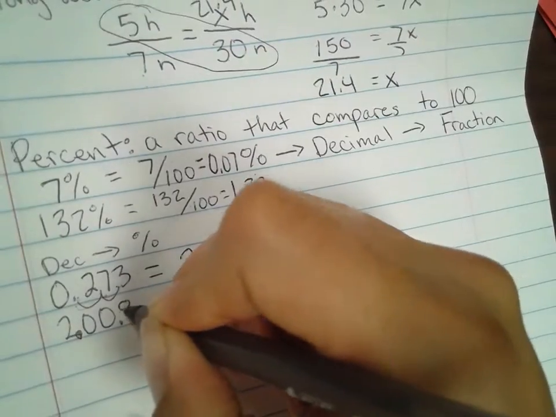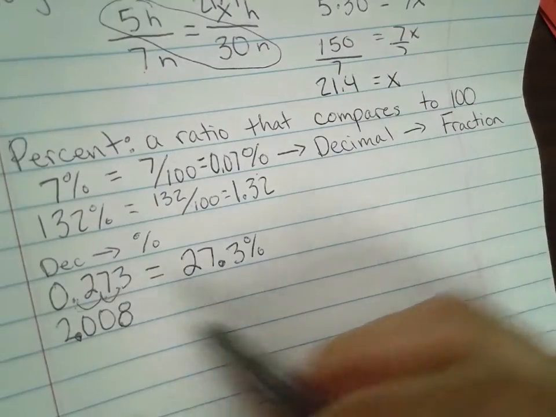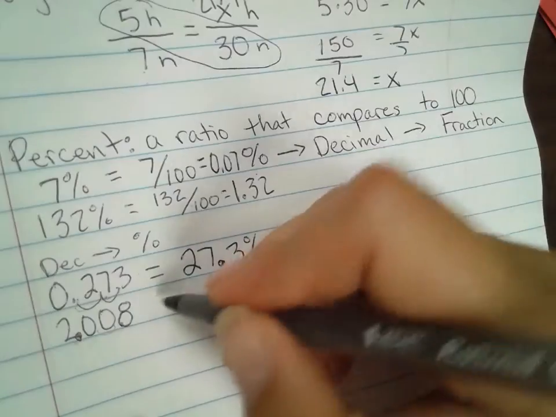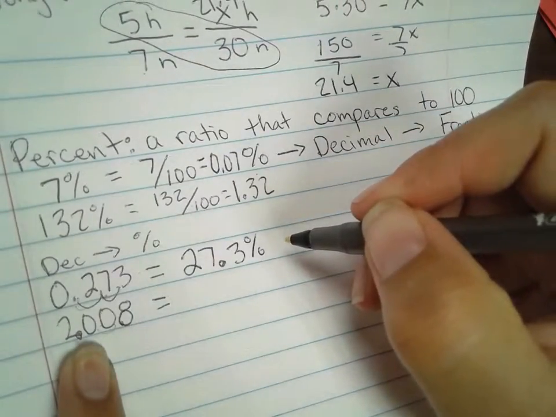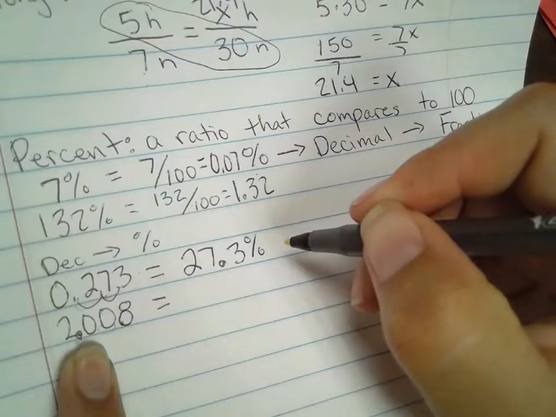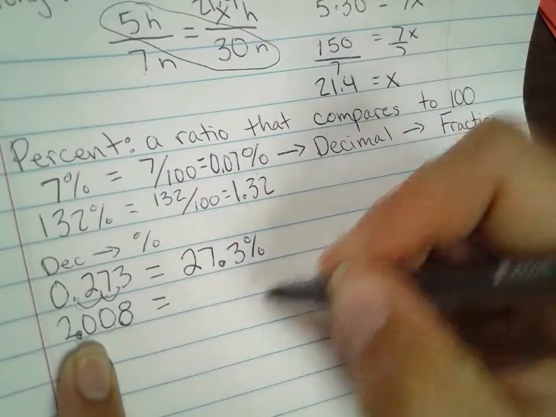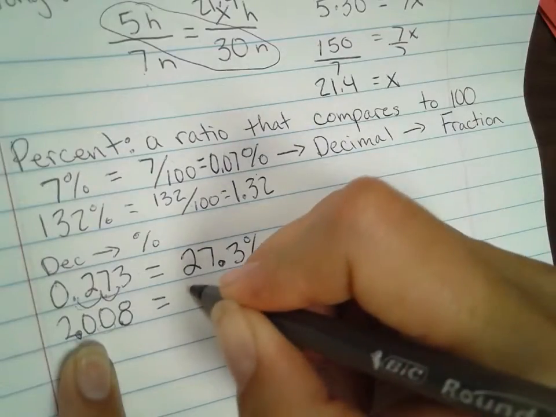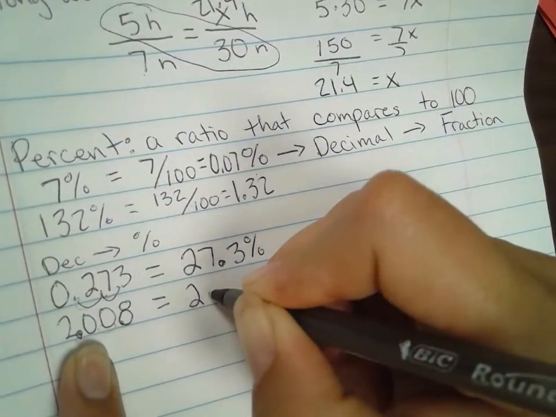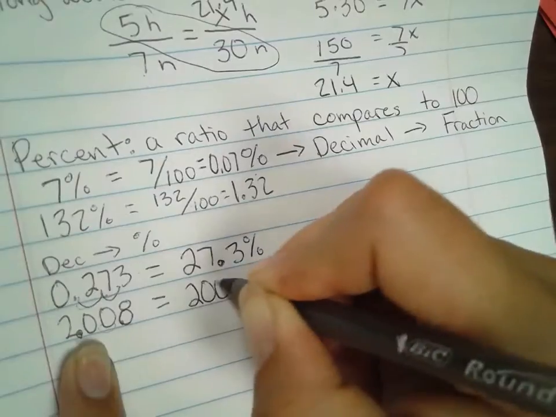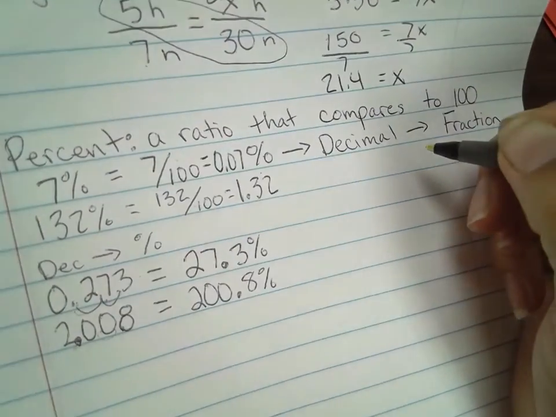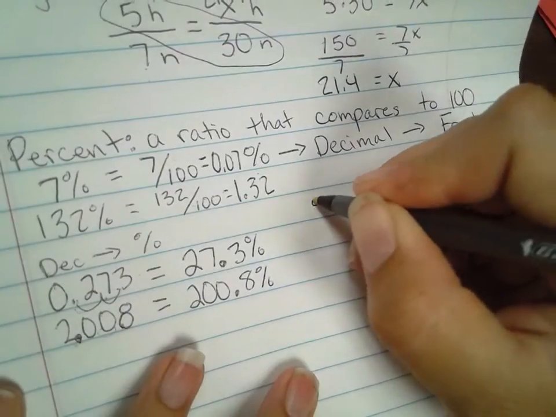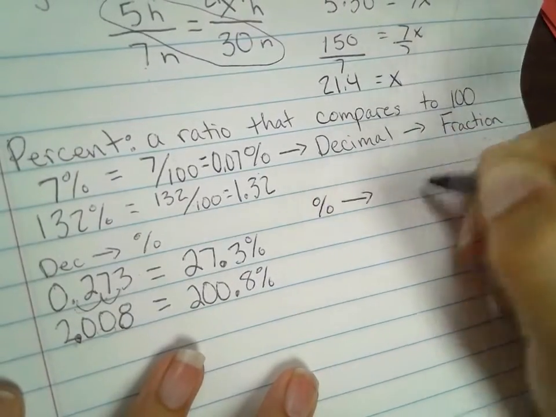If I have 2.008, then I'm going to move the decimal 2 times. This is the decimal. Remember, decimal man's like his alter ego. We try to look and blend in. Percent man, we're going to move it 2 times to the right, so it'd be 200.8%.